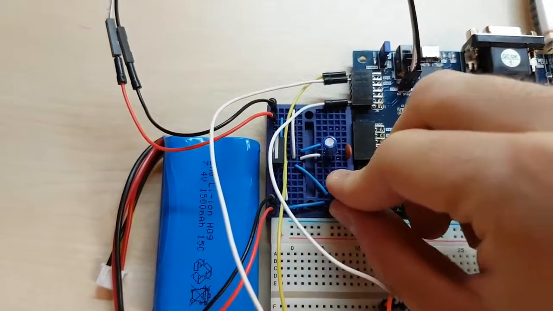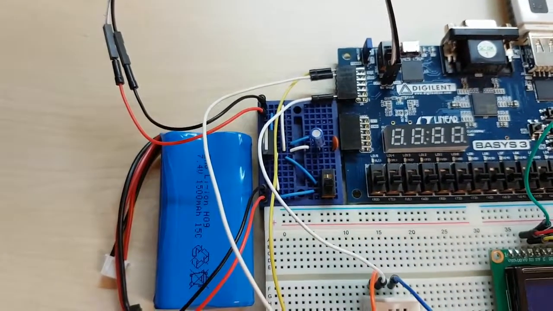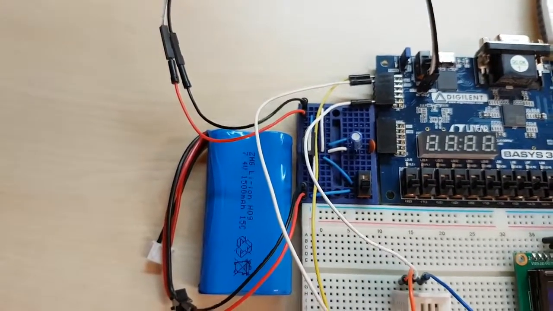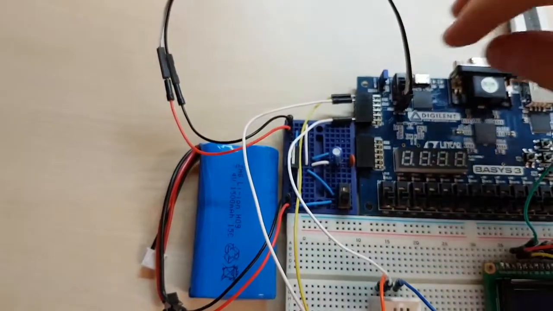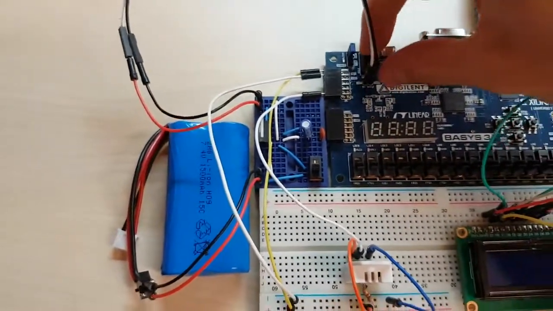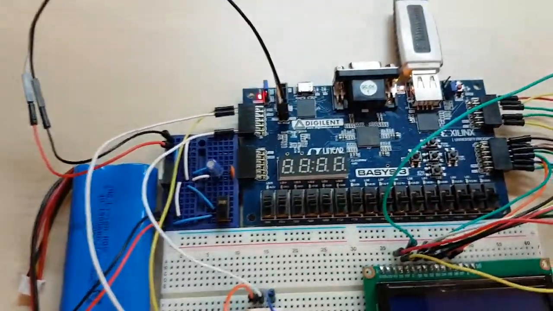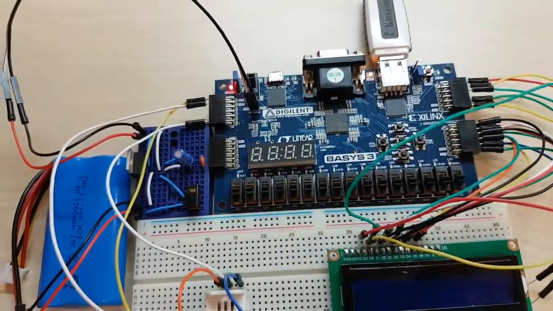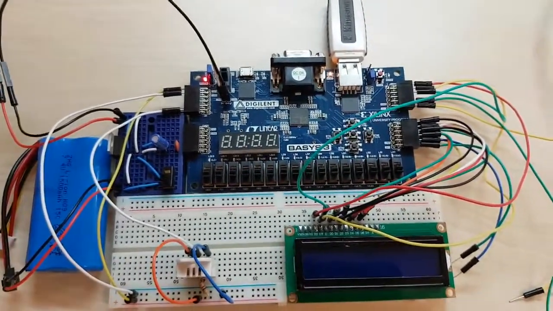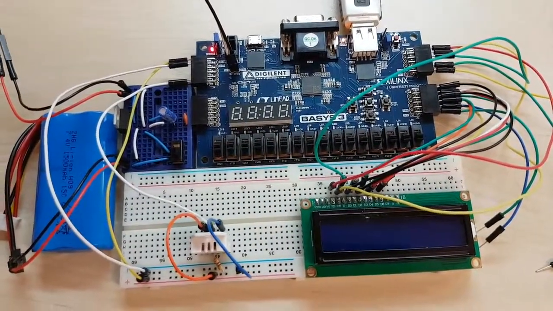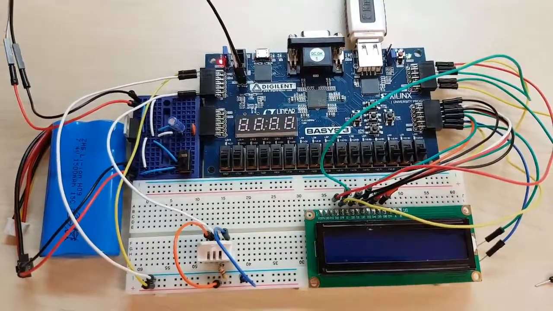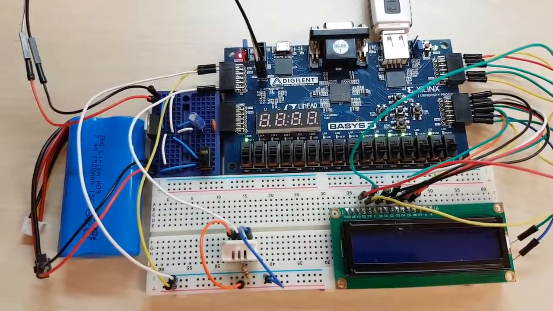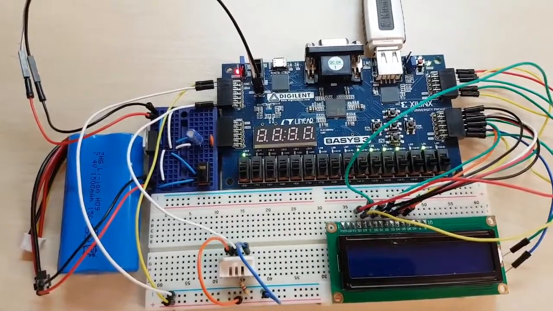First, I turn on the power regulator switch. I put this switch because I didn't want to disconnect the battery every time. Let me turn it on. And when we press the programming button, it's supposed to work. By the way, I disconnected the character display because its code already doesn't work and it consumes a lot of power.